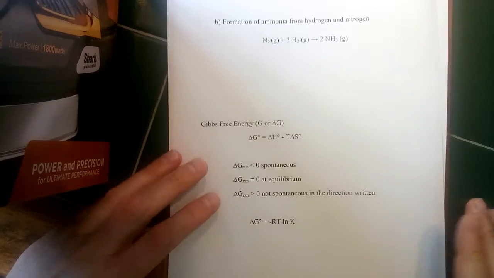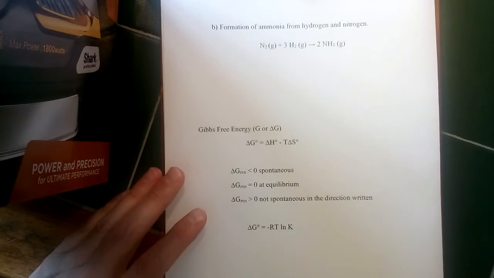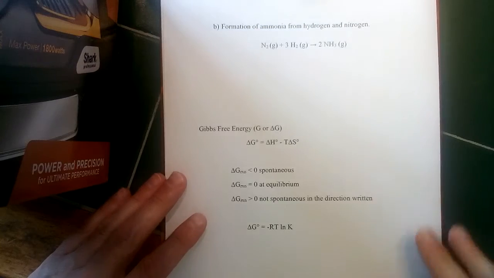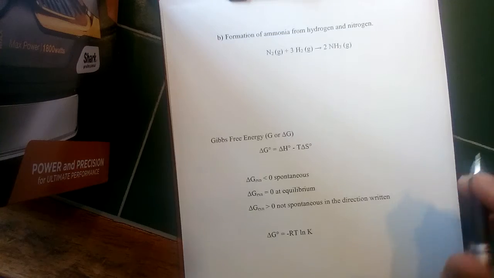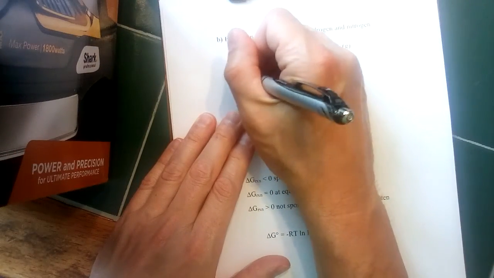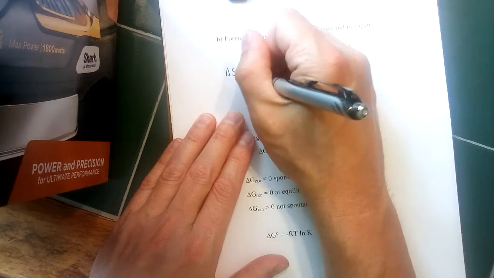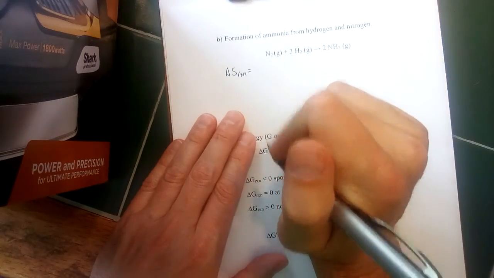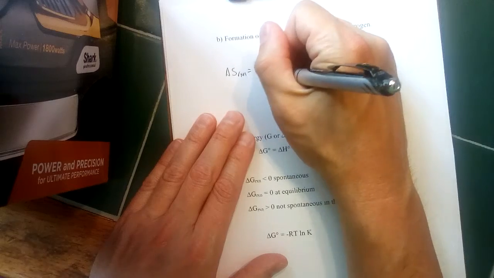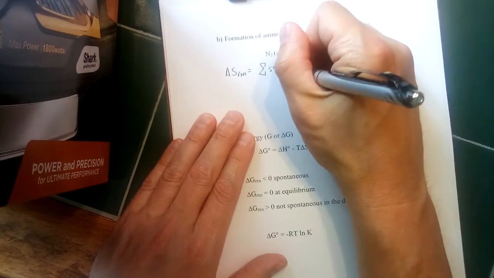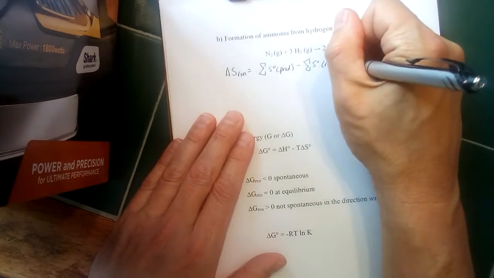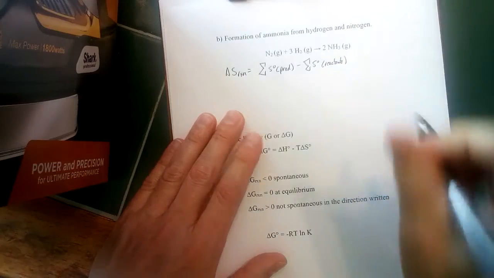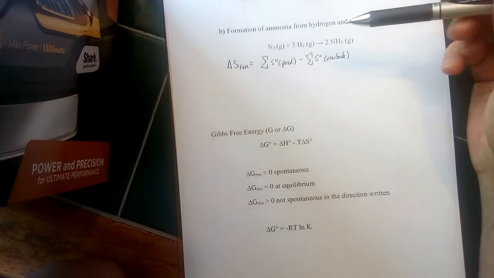All right, now looking at another example here. If we take a full reaction, making ammonia from nitrogen and hydrogen, we can calculate the entropy change for this reaction from the standard entropies of the material involved. So again, it'll be the sum of the standard entropies of the products minus the sum of the standard entropies of the reactants. Now, before we do the calculation, why don't we just look at the reaction a little bit.